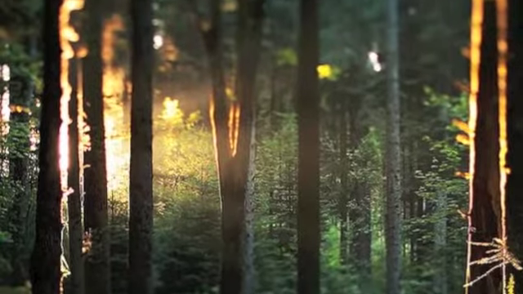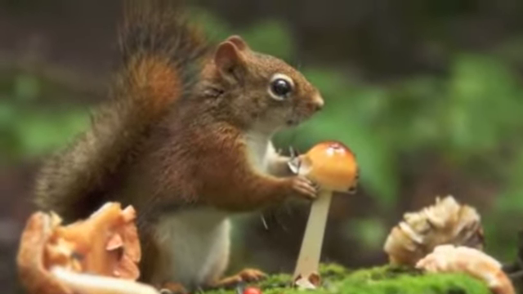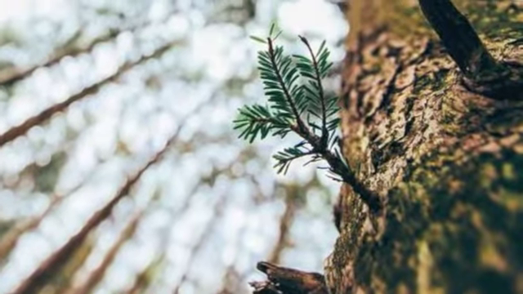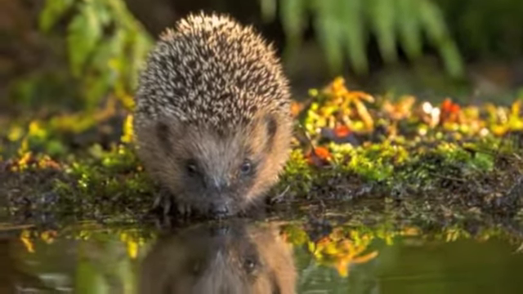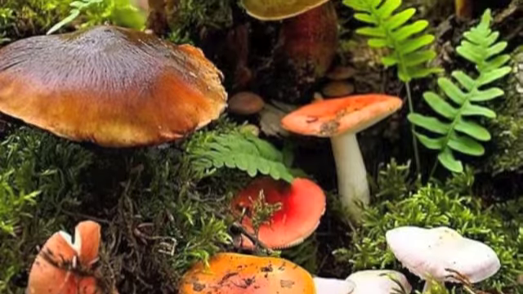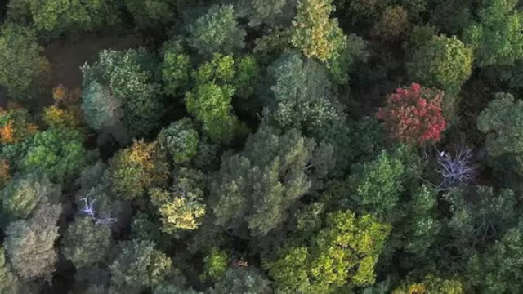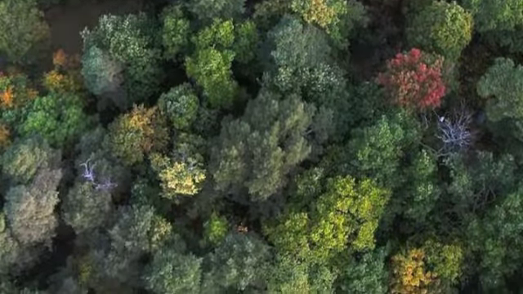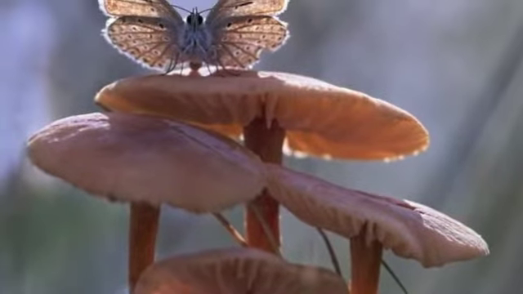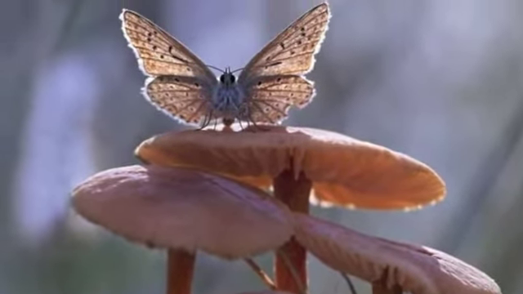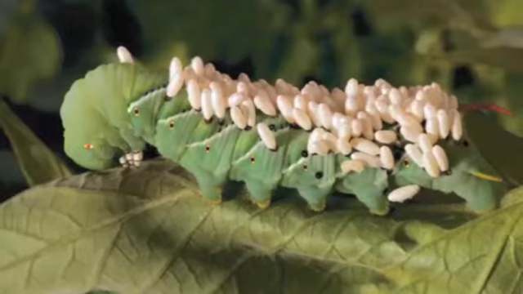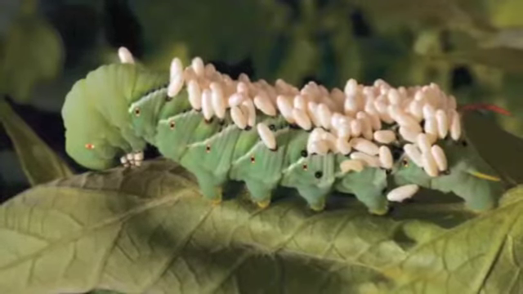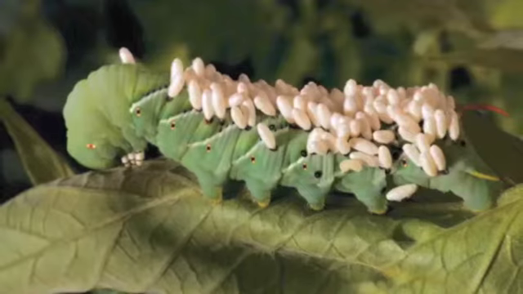Imagine walking through a forest. You can see individuals of different species, plants and animals that form local populations. Sharing environments and habitats, these plants and animals interact in various ways. Here, a caterpillar is eating the leaf, and larvae are feeding off of the caterpillar. This is the type of interaction we will explore in our video today.